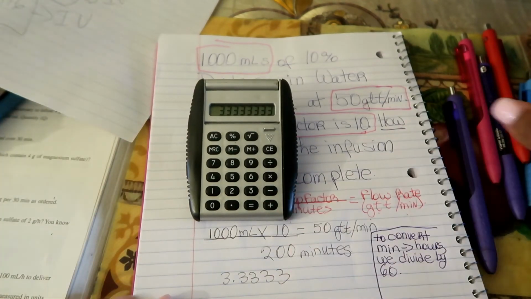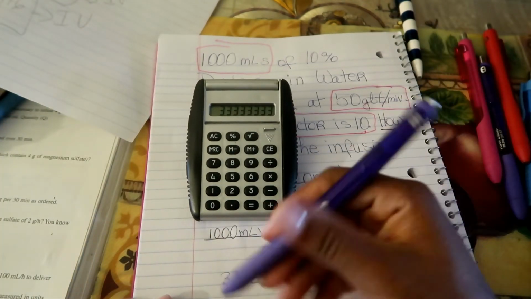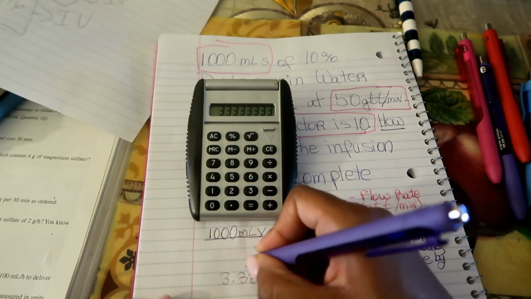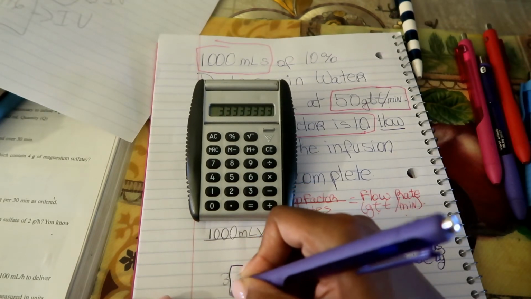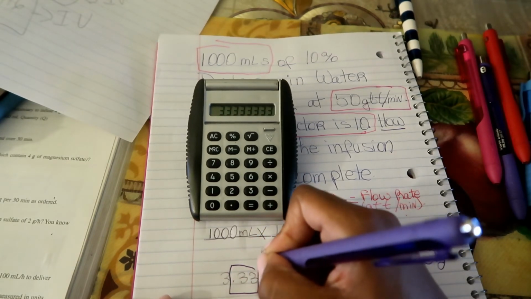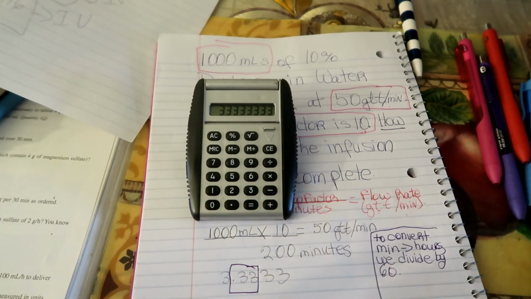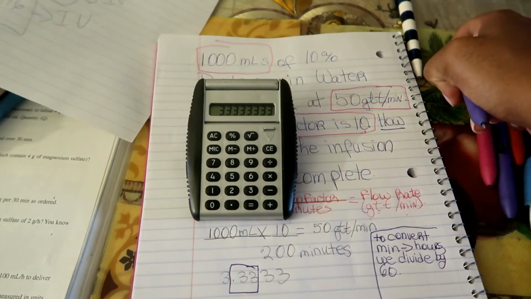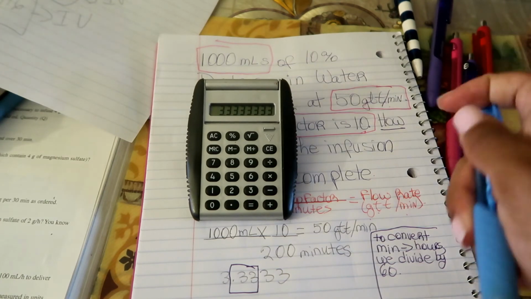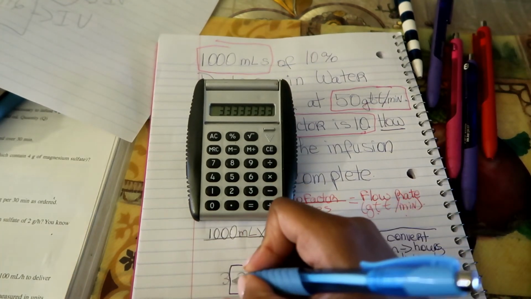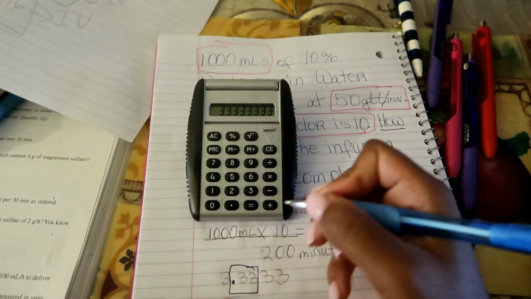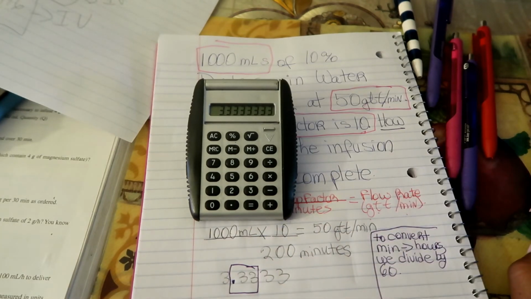You see the first two numbers after the decimal point, this is what you're gonna multiply by 60 to get the time, and I'll show you what I mean. So you get this answer in your calculator, 3.3333, right?